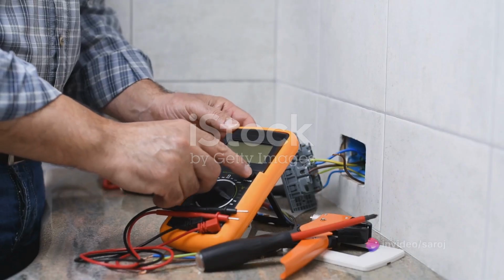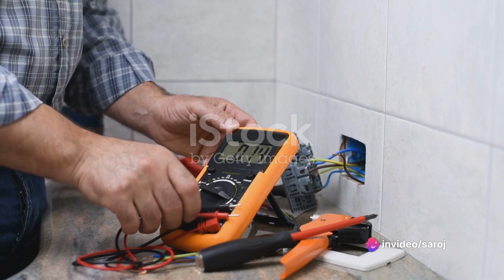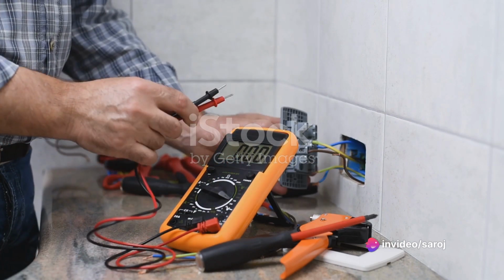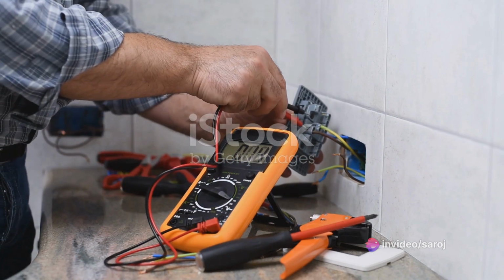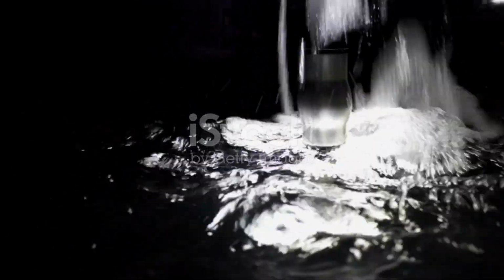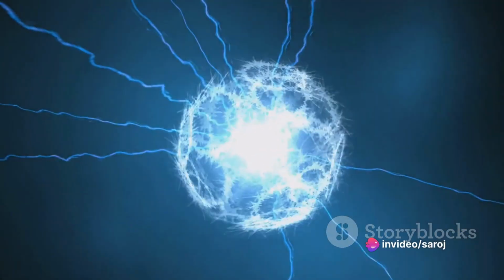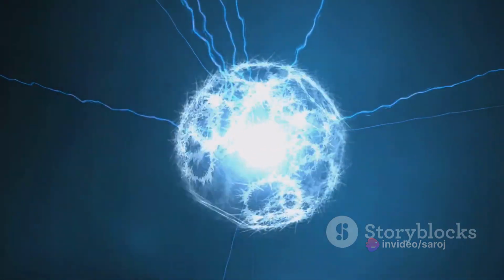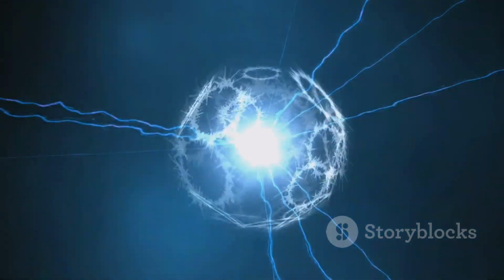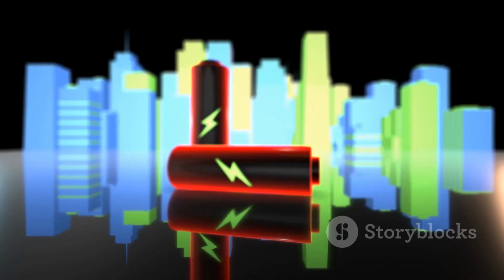or your microwave's output. To grasp power, we need to understand its relationship with two key electrical quantities we've already discussed: voltage and current. Think of a water pipe. The voltage is the water pressure, and the current is the flow of water. The power is then the overall work done to move that water. In an electrical circuit, power is the work done to move electric charges under the influence of an electric field.